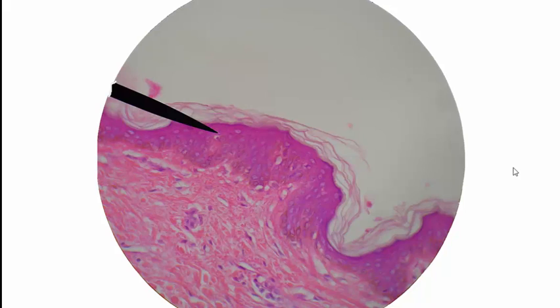As long as we're here, see where that pointer is pointing? If I asked which specific layer is that pointer pointing at, what would you say? For me, by the way, I would say that that is probably stratum spinosum.